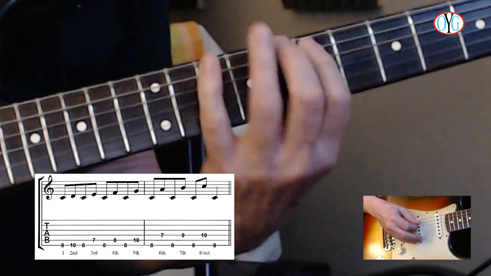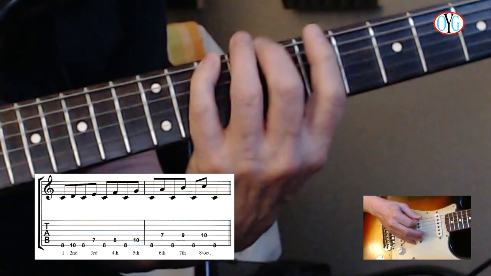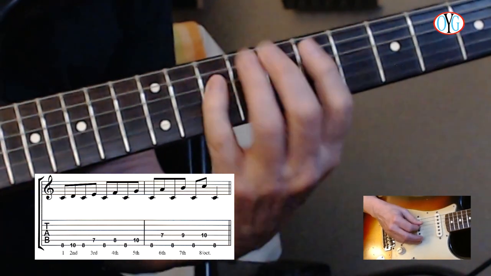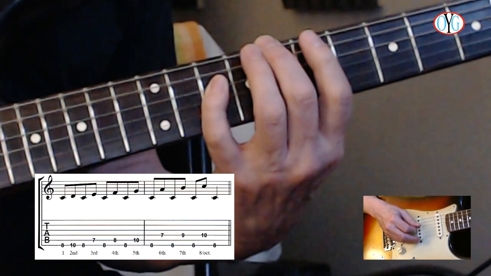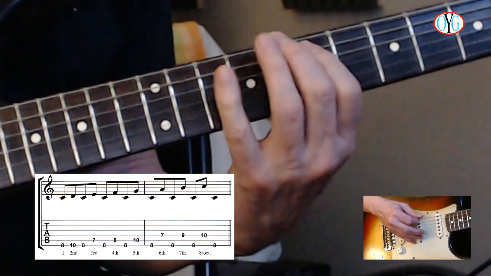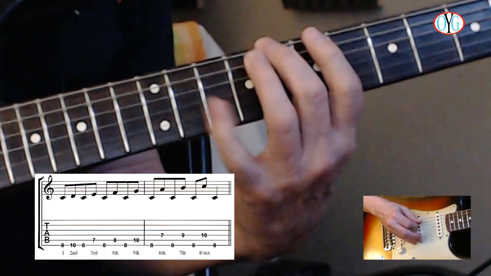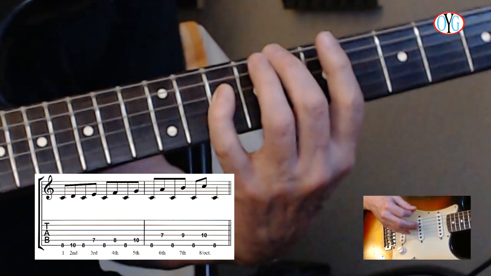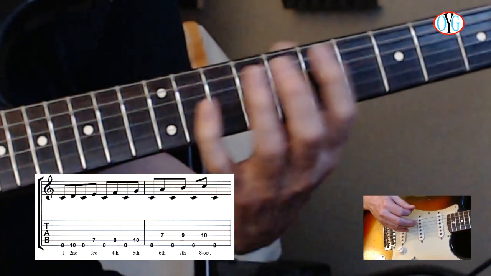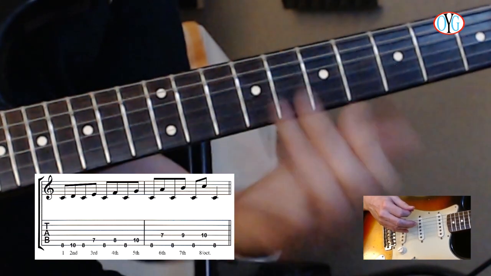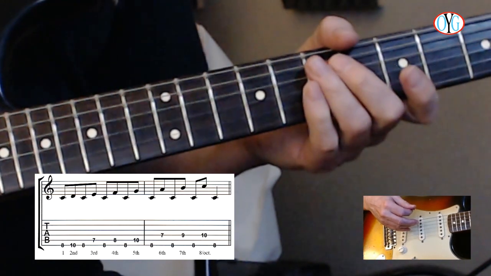And 1, 2, 3, 4, 5, 6, 7, 1, or C, D, E, F, G, A, B, C, octave interval. And there it is on the guitar. So it's important to understand these intervals, okay? There you go.